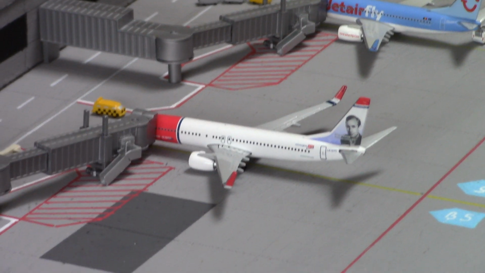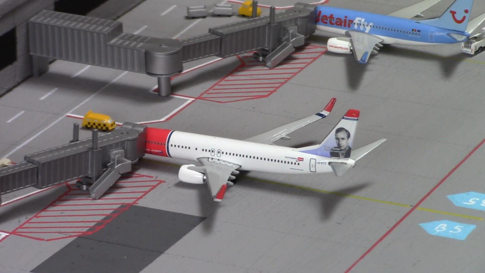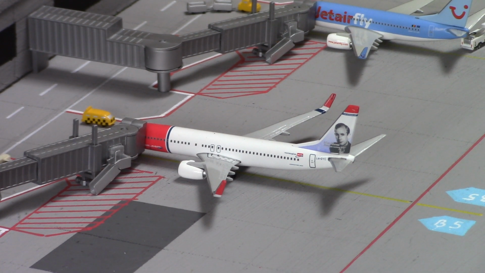Herpa, as you can imagine, are the leading manufacturer in 1500, whereas in 1400 you've got quite a diverse range. You've got quite a few manufacturers. You've got Gemini Jets and Phoenix, which are probably leading the way. NG Models have come about now, probably another one that's leading the way. Then you've got the likes of Aero Classics. I don't order a lot of models from Aero Classics because it's in the name. Usually they are classic aircraft, but in 1500 Herpa is the main one, certainly for regular releases, as far as I can see.